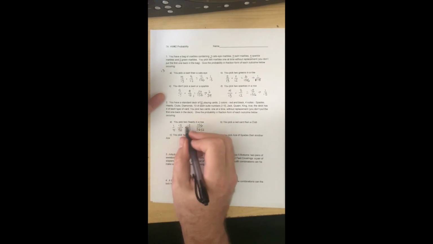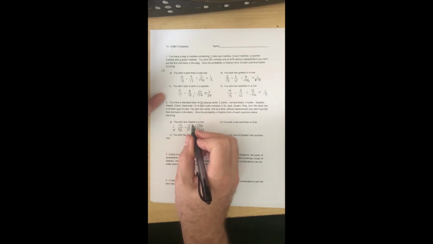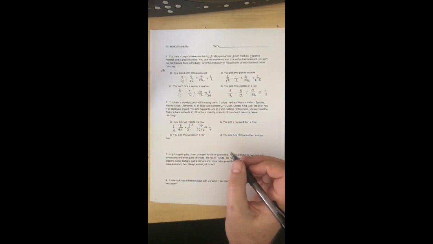And then the 4 and the 12 would cancel down, canceling out the 4, leaving just 3. And then 3 over 51, I can divide 51 by 3. It simplifies down to 1 over 17. If you got this, though, you're doing great.